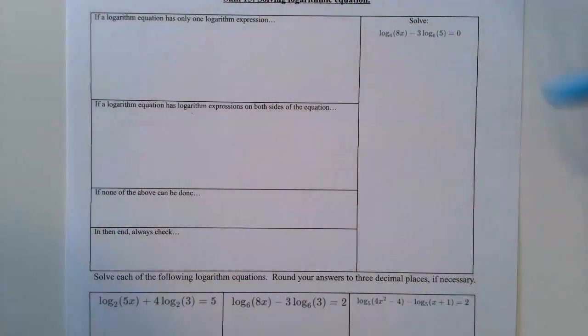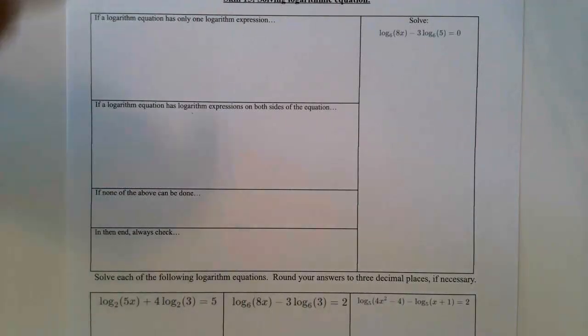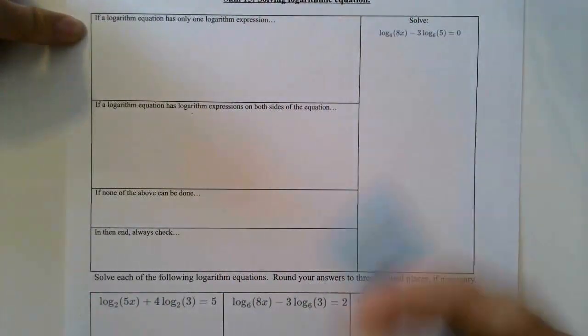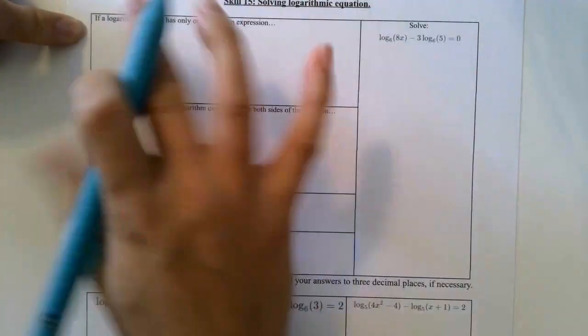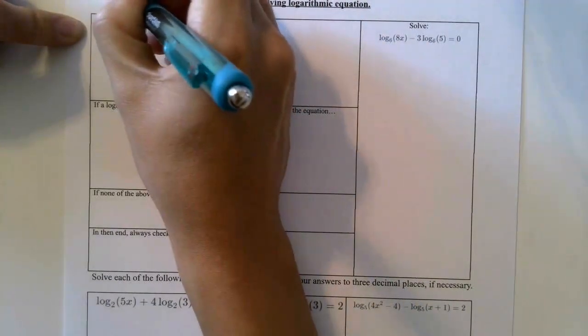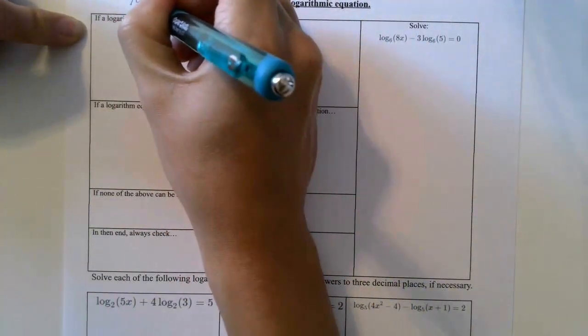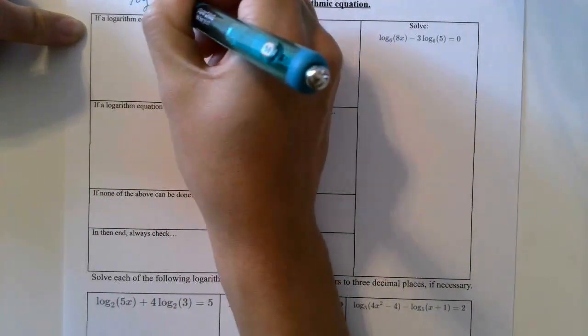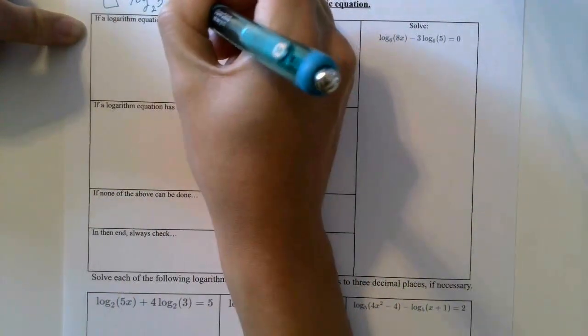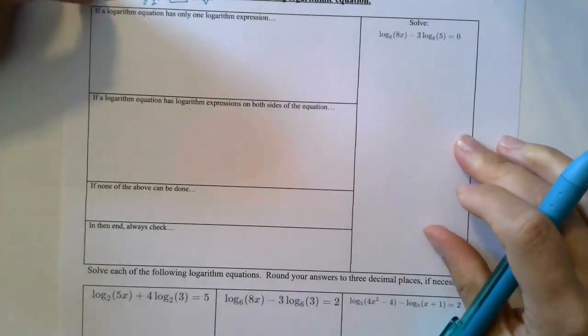So there are many different cases, different possibilities of the logarithm equation, and I'm hoping to address this. First case is if the logarithm equation has only one logarithm expression. What I mean is that the logarithm is on one side of the equation. So I have log base 2 of 3, something extra, is equal to a number. Something that looks like that.